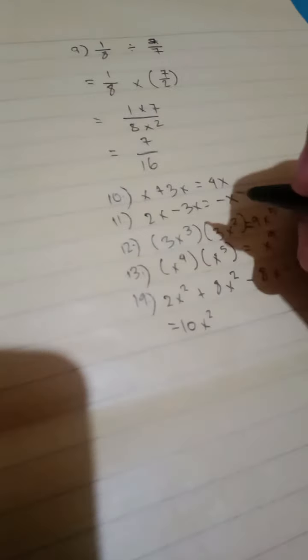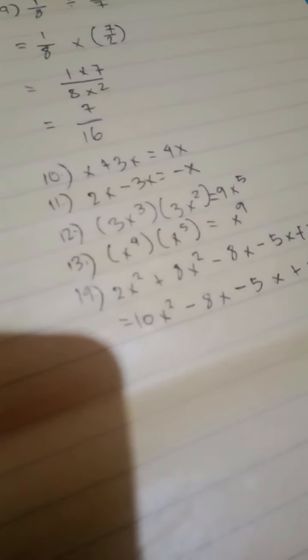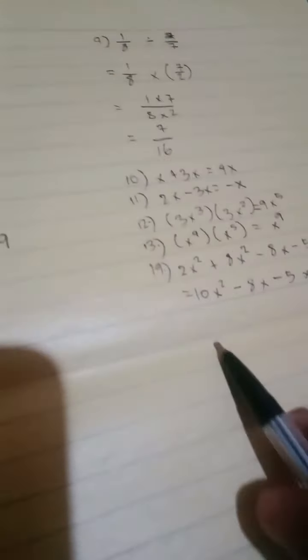So we have 10x squared over here, and copy the rest. 8x minus 5x plus 2x, negative 10 minus negative 2. And next, combine again the negative 8 and the negative 5 to get the positive 13.